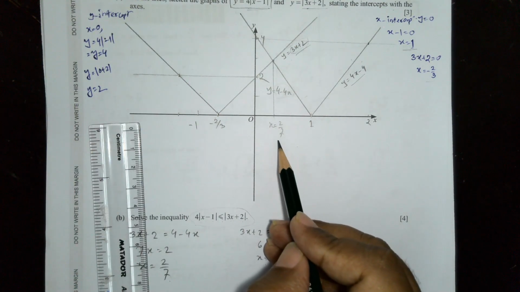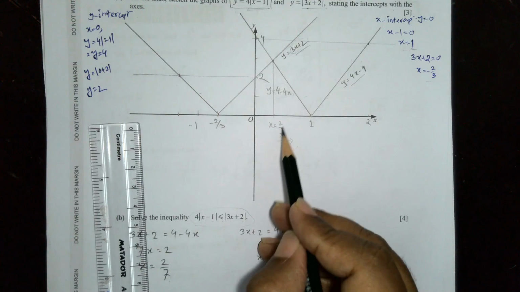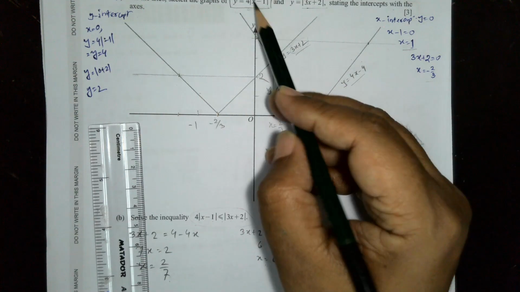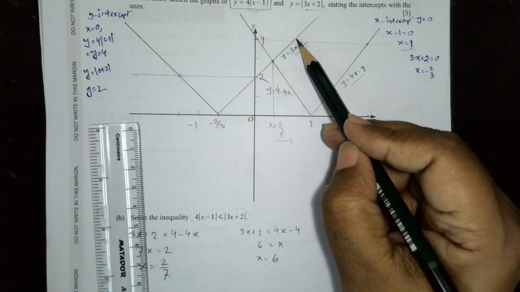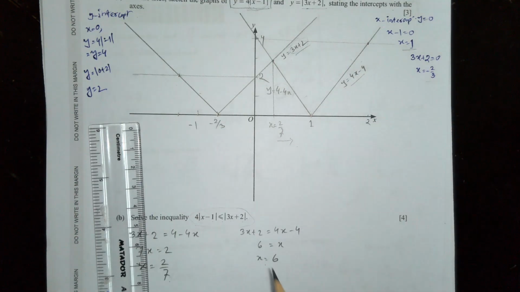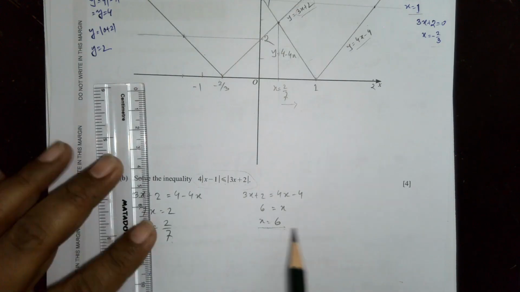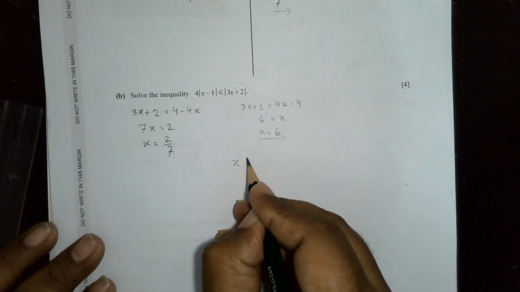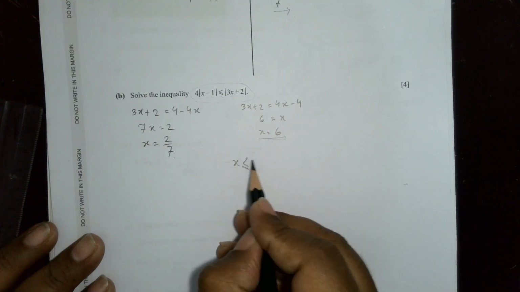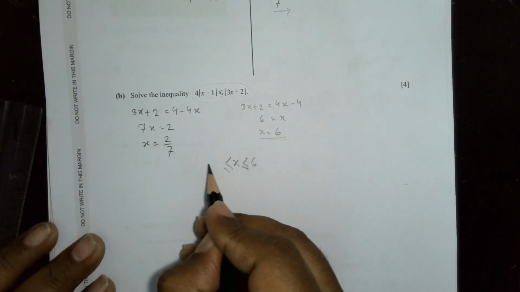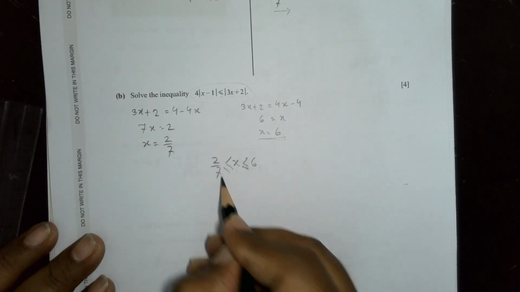As soon as x becomes larger than 2 over 7, this curve becomes smaller than this curve. How long will it be smaller? Up to x equals 6. Therefore, since it has an equal to, our inequality will be x less than or equal to 6 but greater than or equal to 2 over 7.